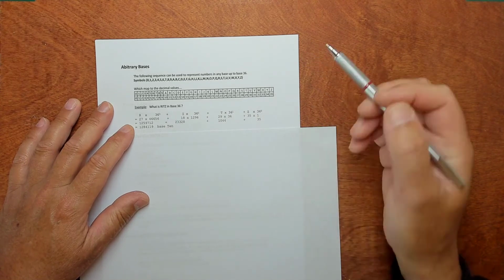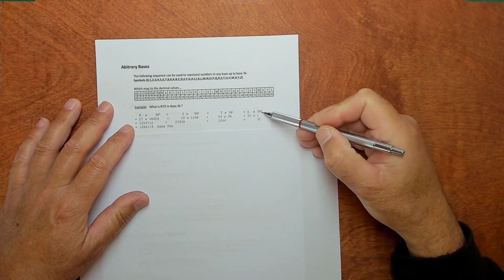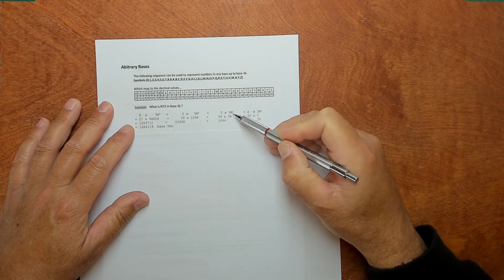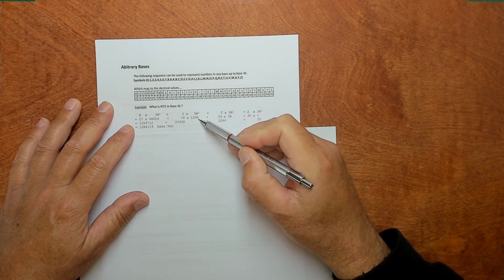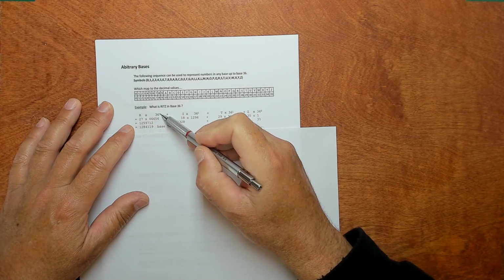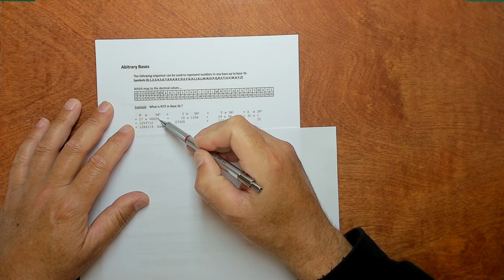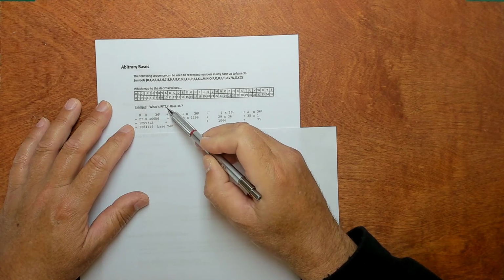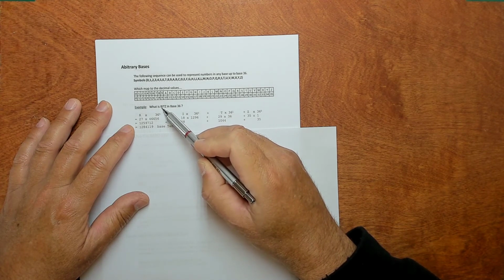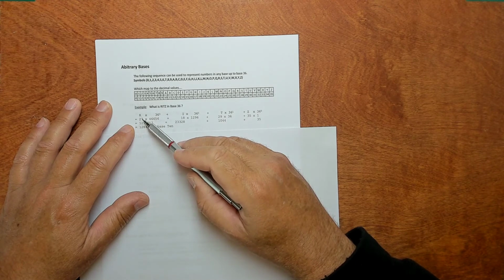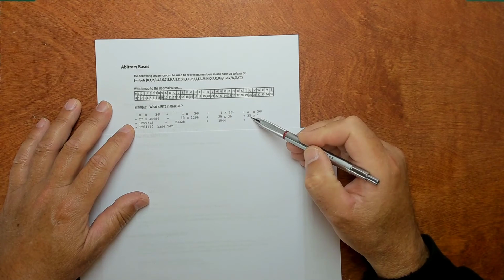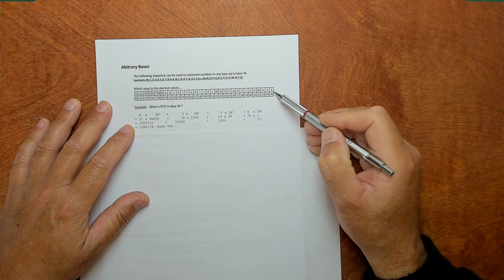R-I-T-Z in base 36. Well, the column values are powers of 36. In other words, 36 to the 0th power, which is 1. 36 to the first power, which is 36. 36 squared is 1296. 36 cubed is this number, 46656. And the letters indicate how many of those columns we have. So R is 27, I is 18, T is 29, Z is 35. Just pulling them out of this table.